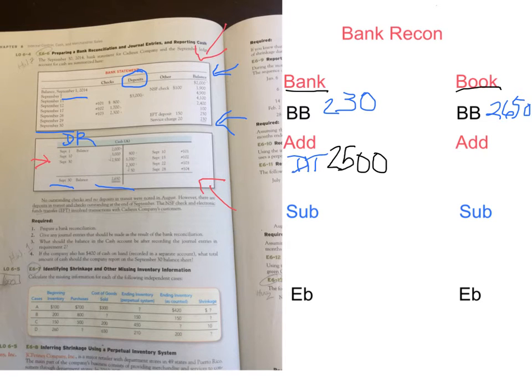The next thing that we want to do is look at the other side of the cash general ledger and figure out if there's anything that's missing from the bank statement that's in our cash general ledger. If you scroll down, you'll find that on September 28th, check 104 does not appear in the bank statement.